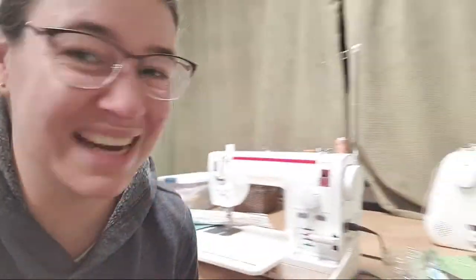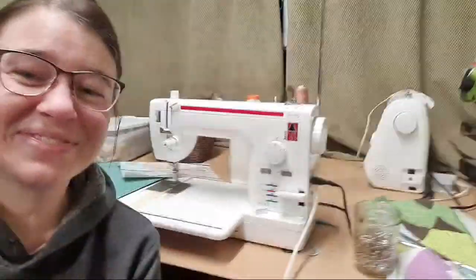This room is proof that Ian is the best husband, right? When people say, show me with one picture how wonderful your husband is, it's like, here, I have a room of fabric. And my husband is 100% okay with it.